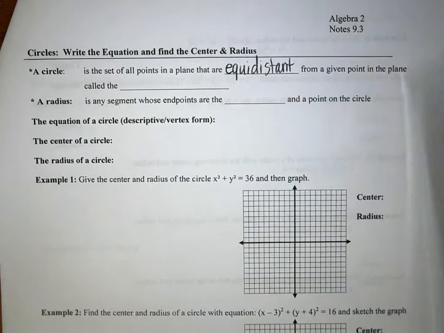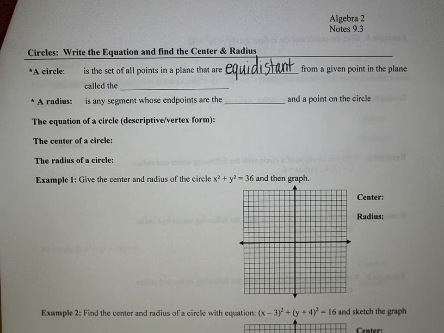Exactly. Yeah, you guys are pretty smart. You must have good English teachers.